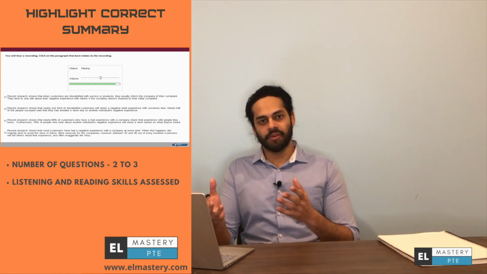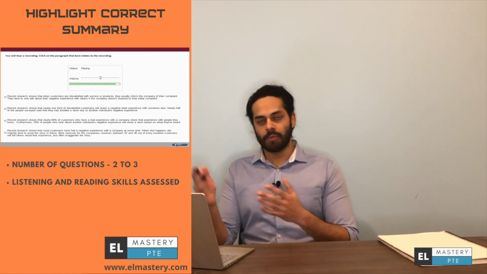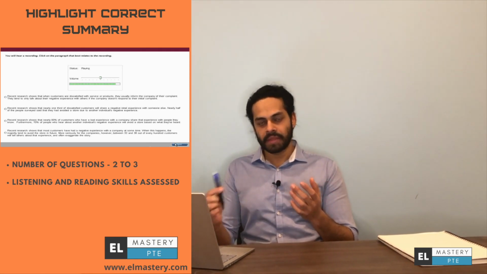Highlight correct summary. Well, again, this is pretty much like an exaggerated version of an MCQ, I'd say, because in this what happens is a recording is being played and then you have multiple options in front of you. And again, one of the options is correct. And all these 4 options are actually summaries. And only one of these 4 summaries is actually in line with what you're hearing, or the lecture or the recording that you're hearing. Again, 2 to 3 questions at most, and listening and reading skills assessed in this one.